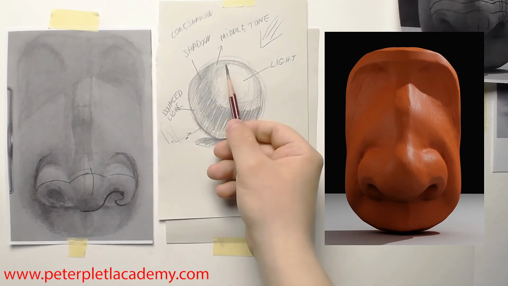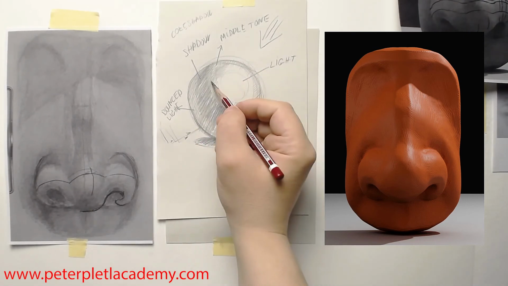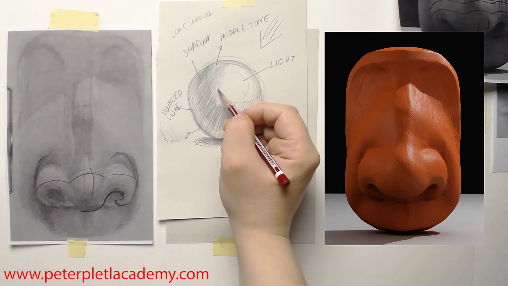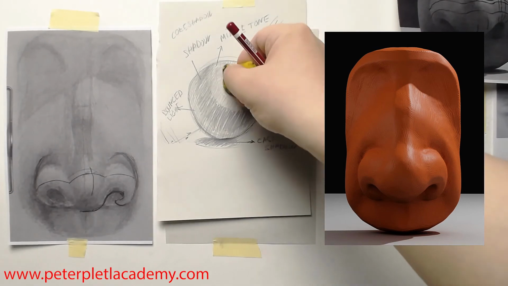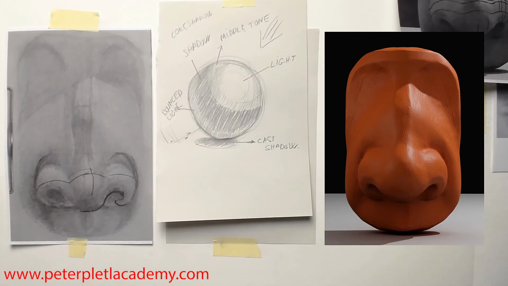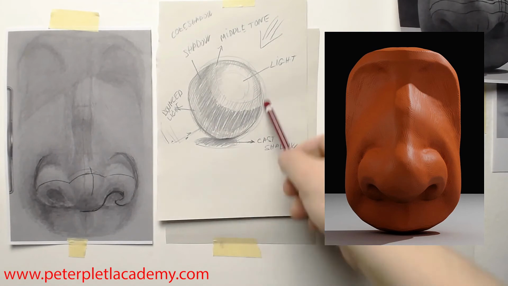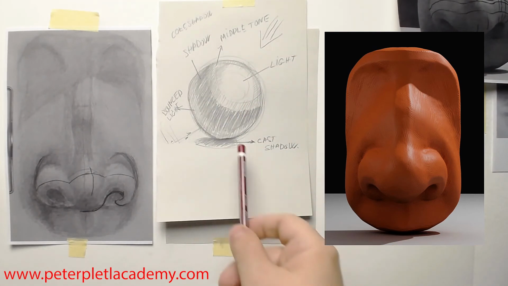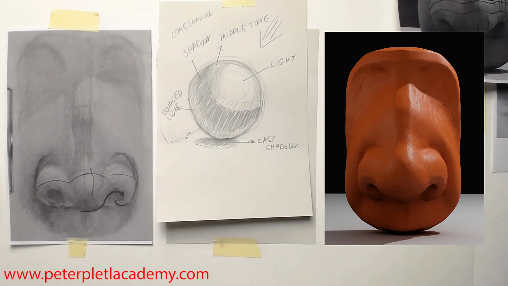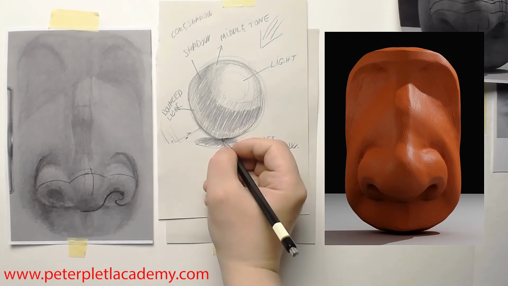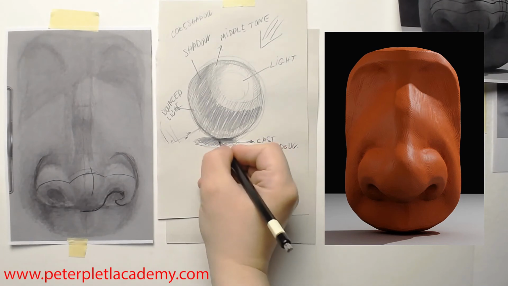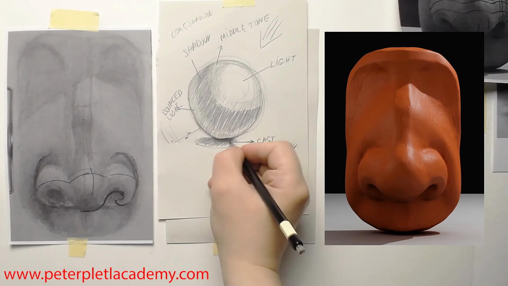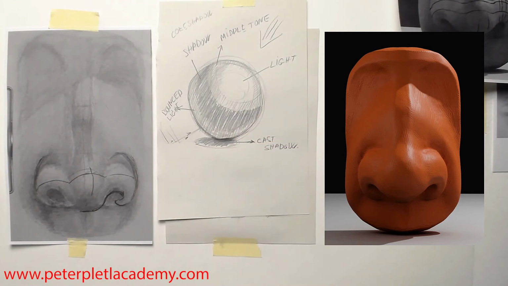So you will take an HB pencil or an H pencil, and you will make a nice transition, right? But what is important is that the cast shadow is the darkest shadow, and it's the darkest right under the object. Okay?